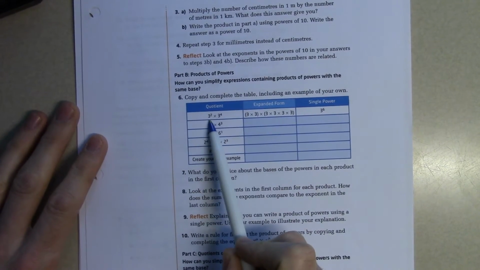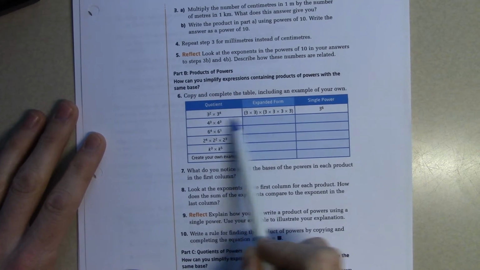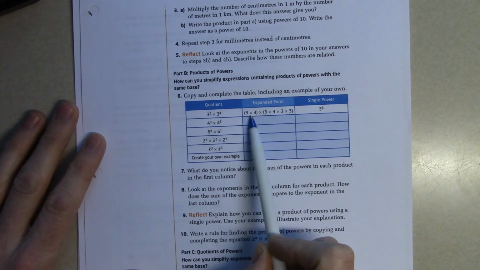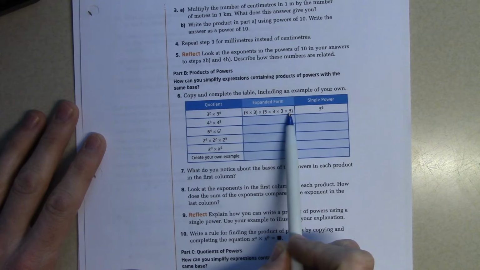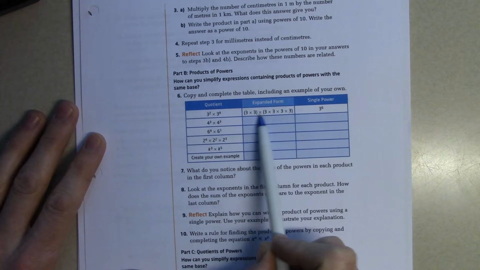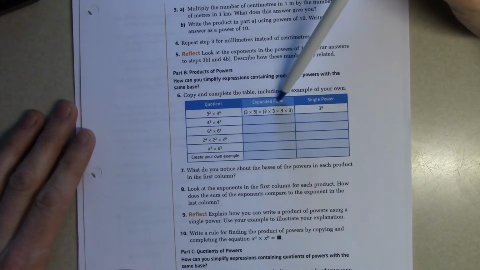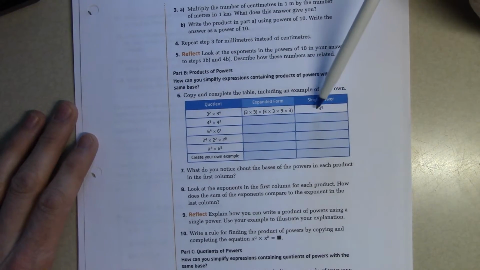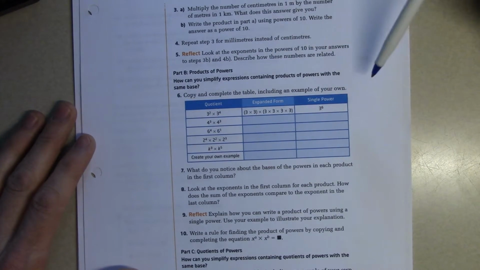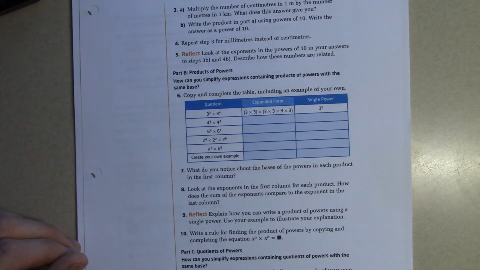So the first one is 3 to the exponent of 2 times 3 to the exponent of 4. So we know 3 squared is 3 times 3. And we know 3 to the exponent of 4 is 3 times 3 times 3 times 3. So we end up with this long expanded form. Now if we take that expanded form and convert it into a single power, I hope you can all appreciate that that's going to be 3 to the exponent of 6. Right? 1, 2, 3, 4, 5, 6. So 3 times itself 6 times.